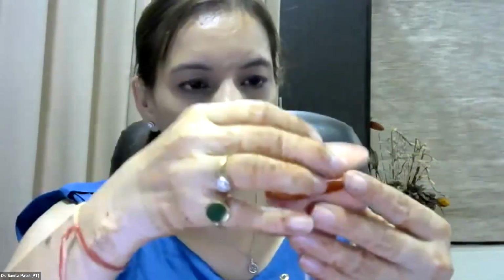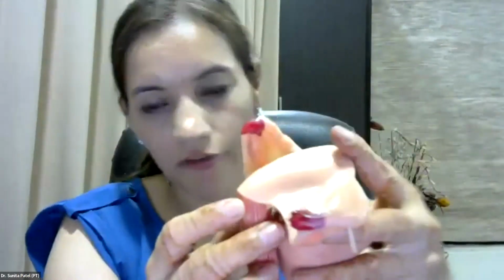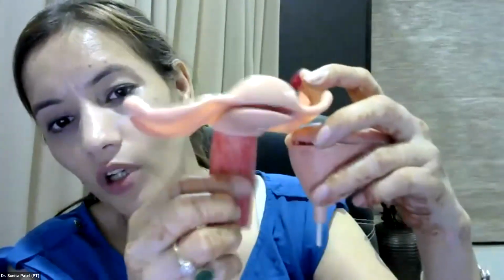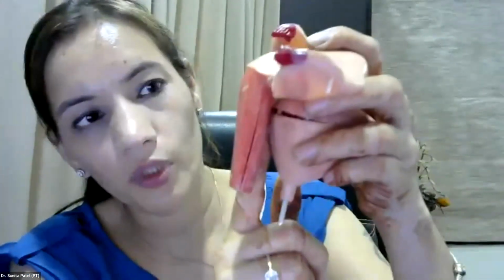Okay. So this is the bladder. And we have the pubic symphysis, and just behind the pubic symphysis, the bladder. And then this is the vagina. So you can see here the anterior wall of the vagina is going to come in connection with the bladder and urethra.